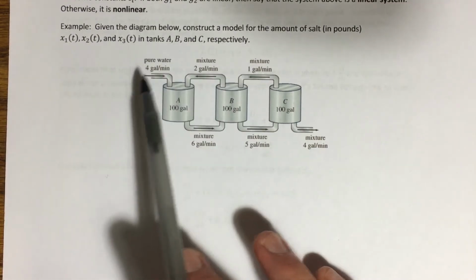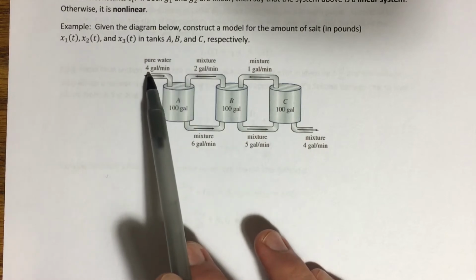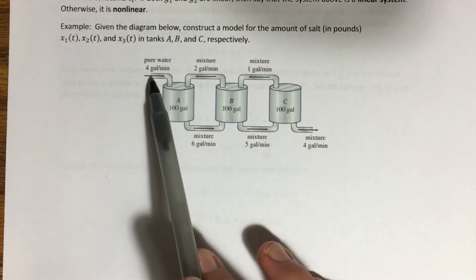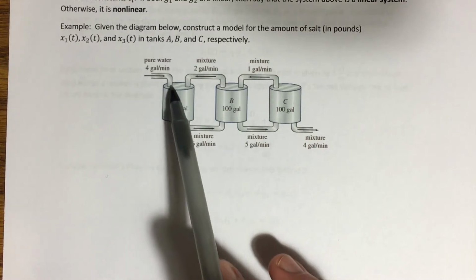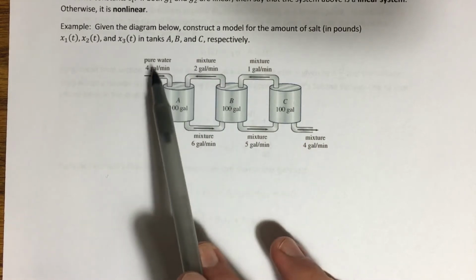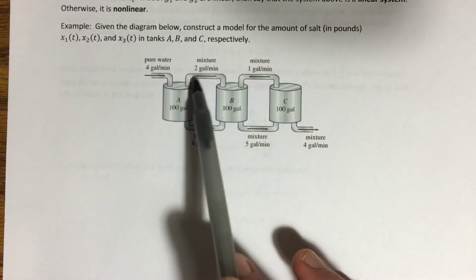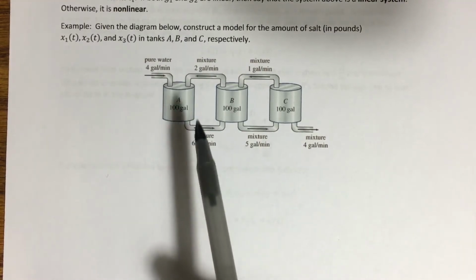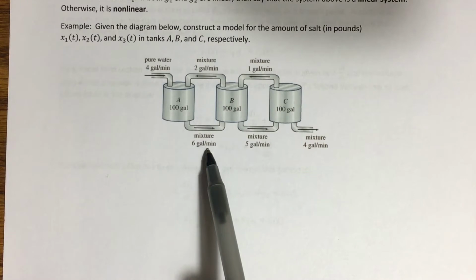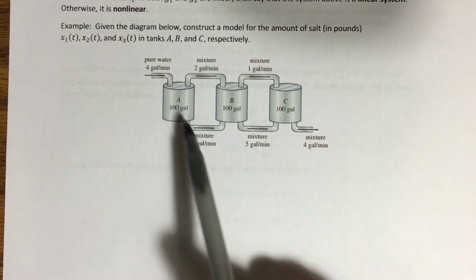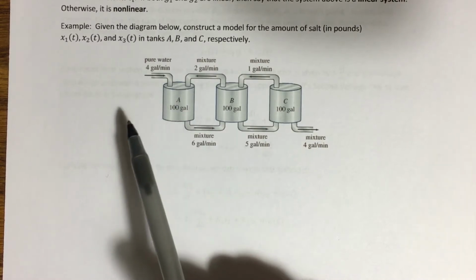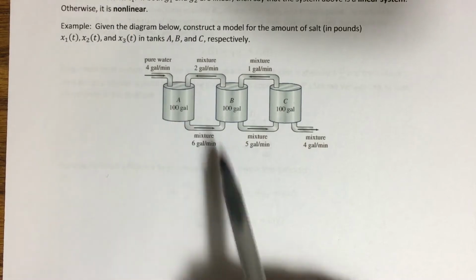Ignoring whether we're looking at pure water or a mixture, let's just look at the rate of flow of fluid in each case. In this case, we have 4 gallons per minute of fluid flowing in from here, and 2 gallons per minute flowing in from this direction, which is a total of 6 gallons per minute flowing into this tank. But then down here, we have fluid flowing out of the tank at a rate of 6 gallons per minute as well. So 6 gallons per minute in and 6 gallons per minute out. The volume of the solution in this tank is not increasing or decreasing because it zeroes out.